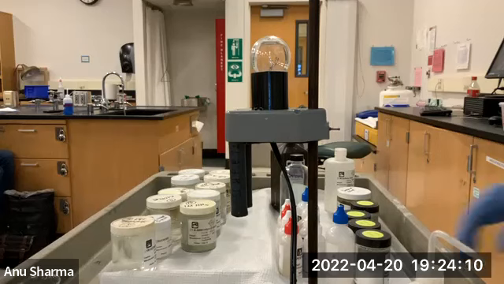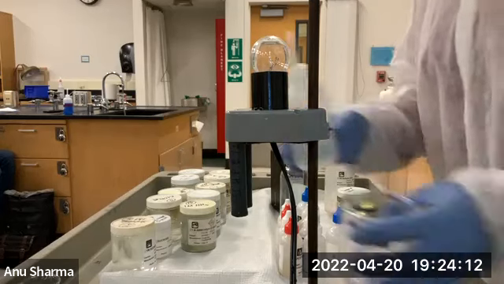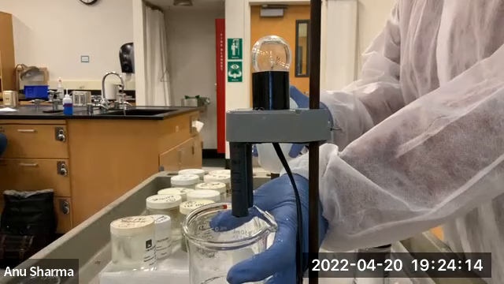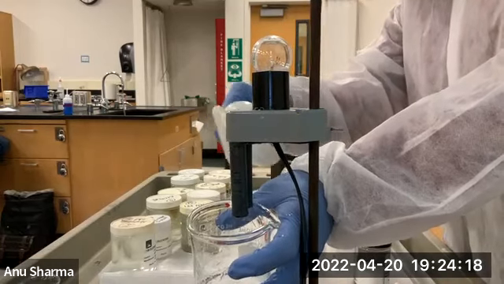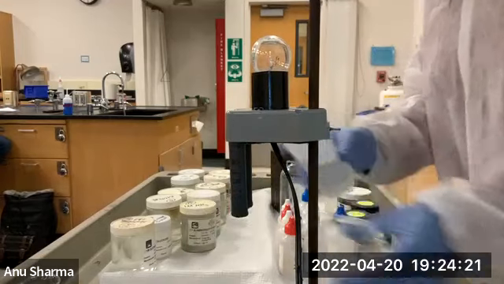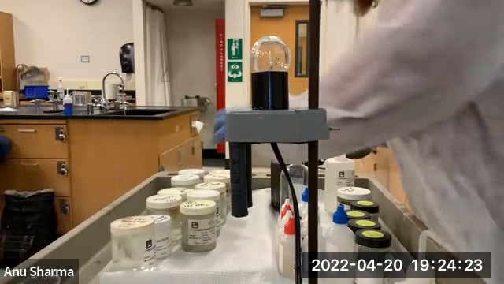Now, this is the difference between the OH that we talked about, the OH that was present in C2H5OH versus the OH present in NaOH. I'll show you. Here is the NaOH.